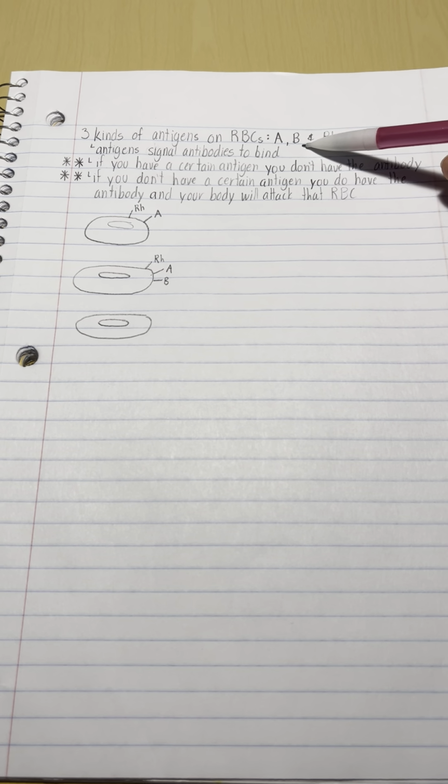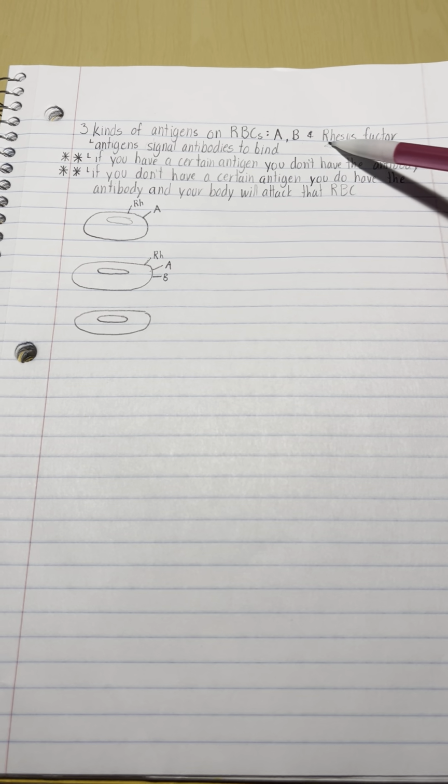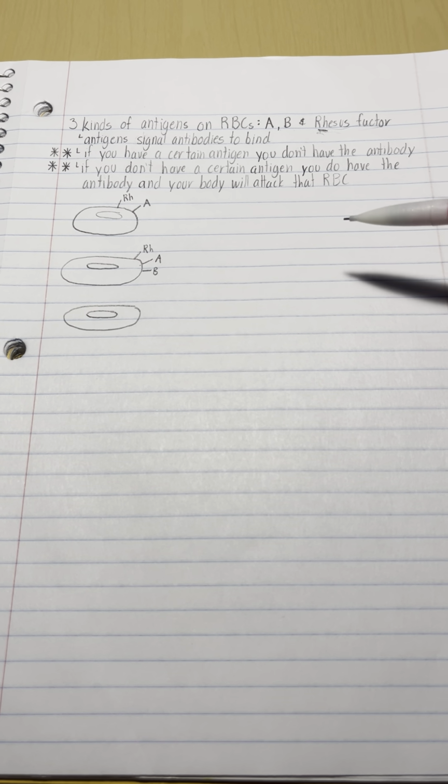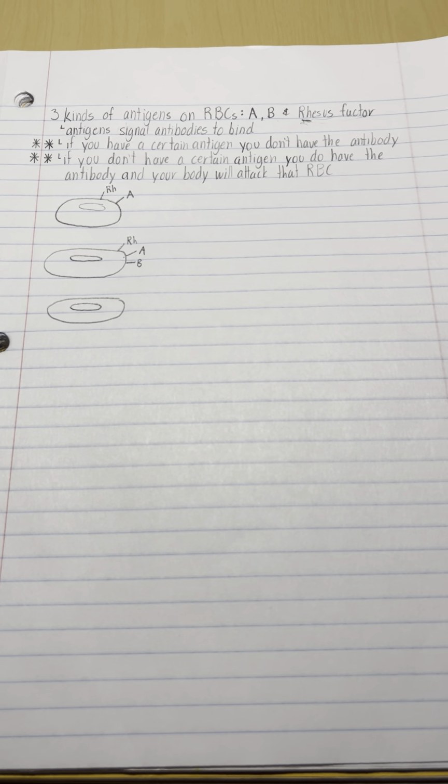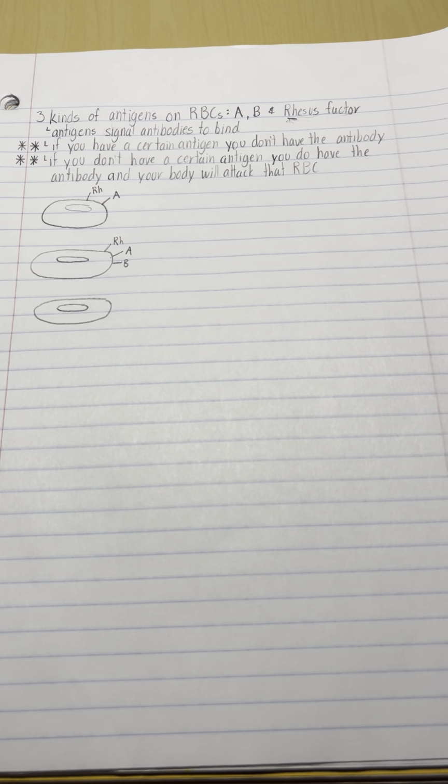Now, there are three basic antigens that are important with red blood cells: antigen A, antigen B, and rhesus factor, which you often see abbreviated as just RH. Now, for any question, these are the only two rules you need to know, basically.